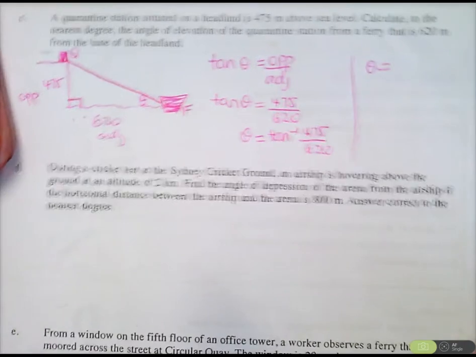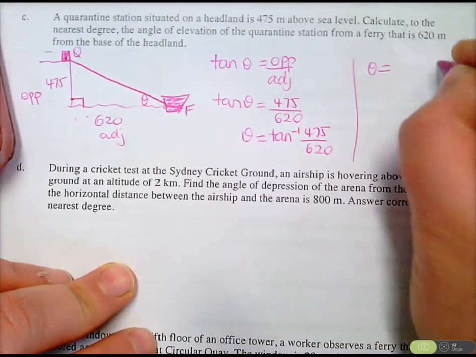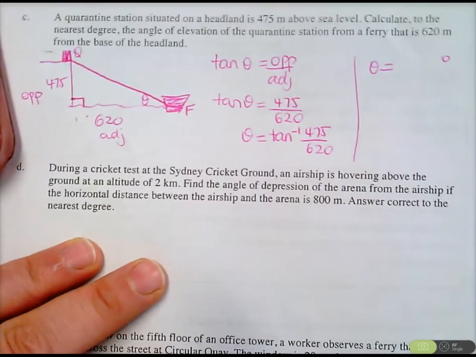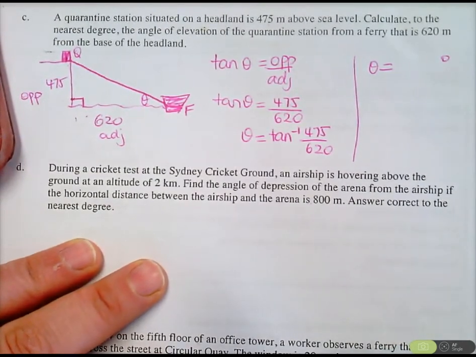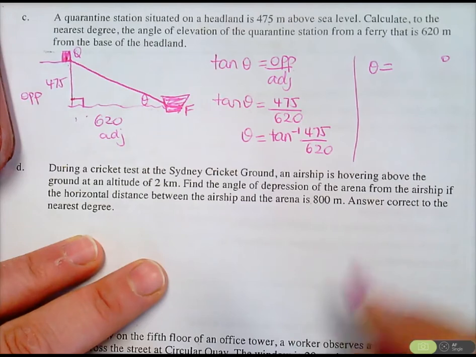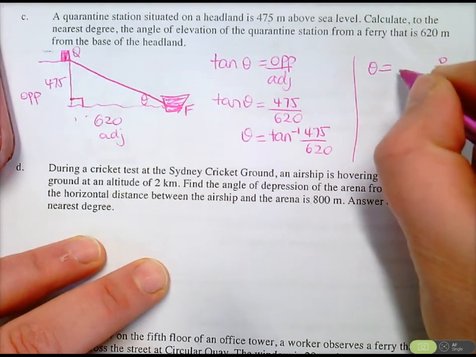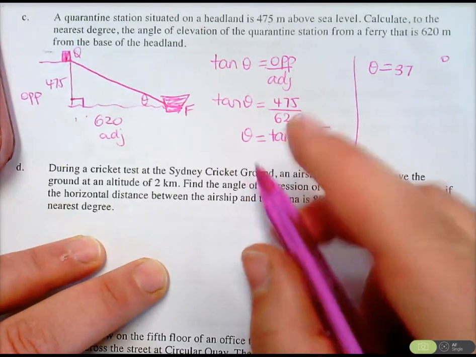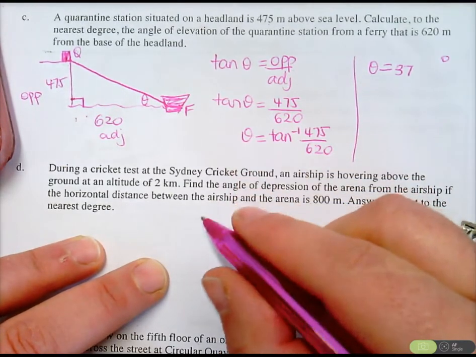Now we just want it to the nearest degree. Your answer will be in degrees. You don't have to do degrees, minutes, seconds if you don't want. What do we get? 37 degrees, 27 minutes, 24.39 seconds. That would have been about 37.4 something if you don't change it.